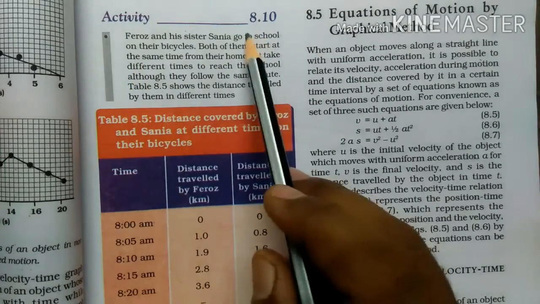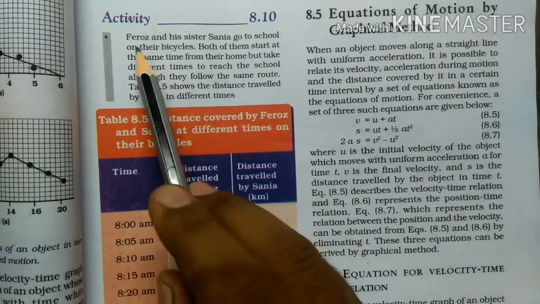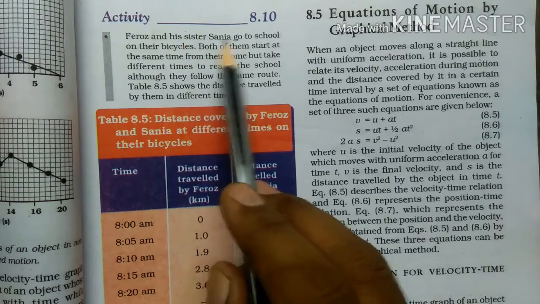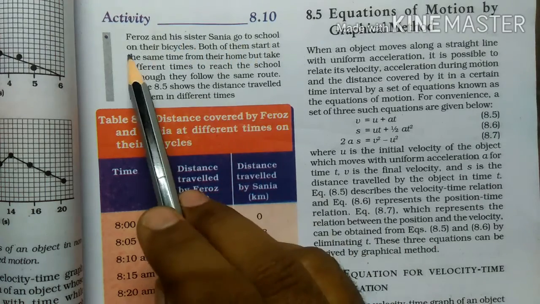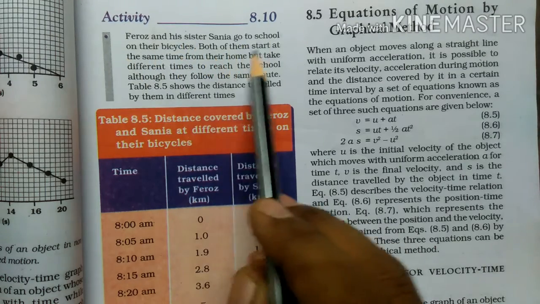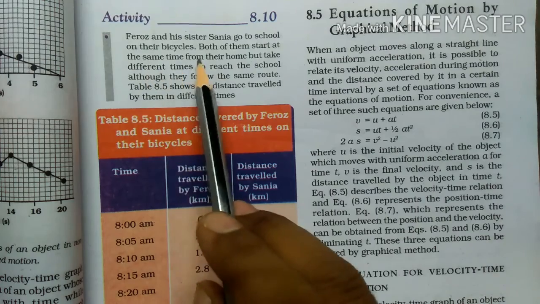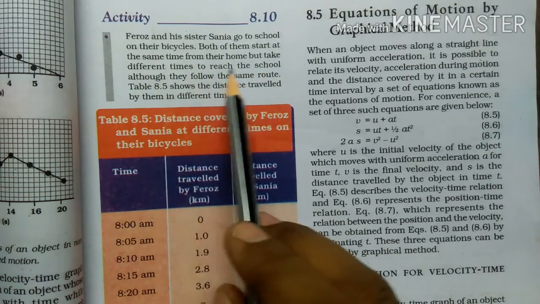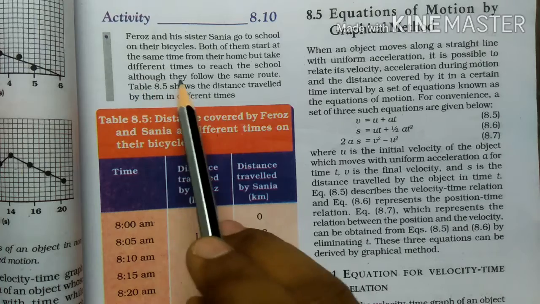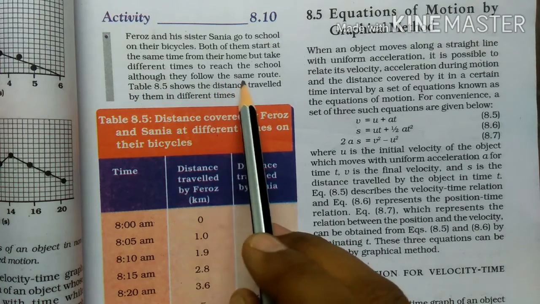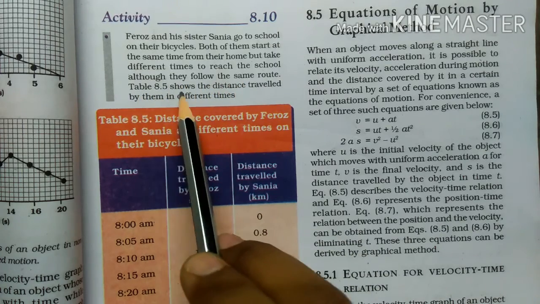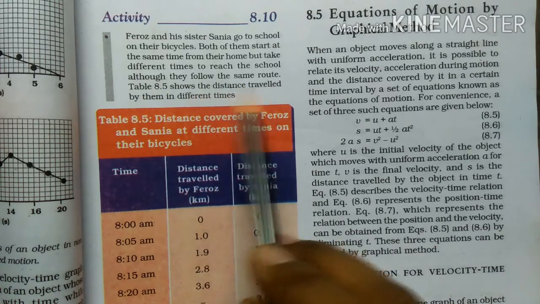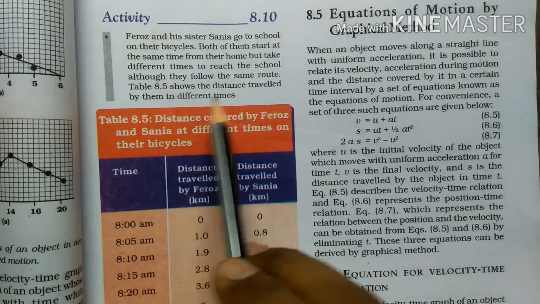Here is Activity 8.10. Firoz and his sister Sania go to school on their bicycle. Both of them start at the same time from their home but take different times to reach the school, although they follow the same route. Table 8.5 shows the distance traveled by them in different times.